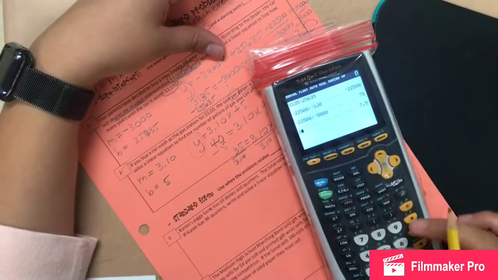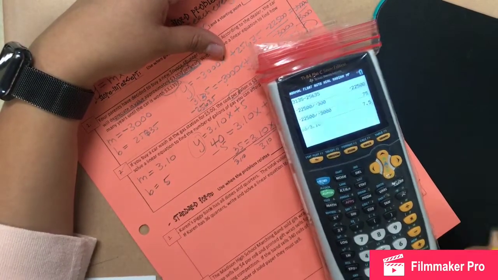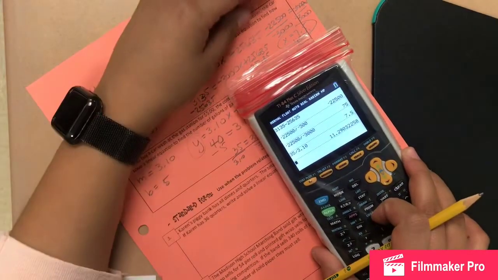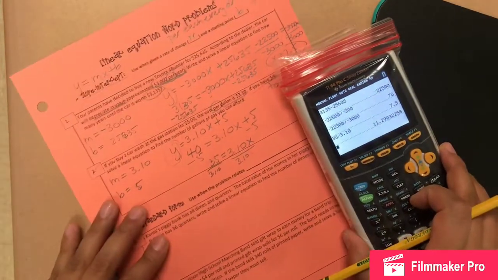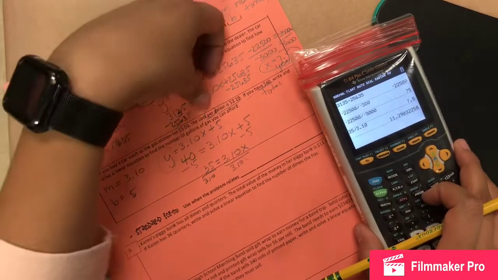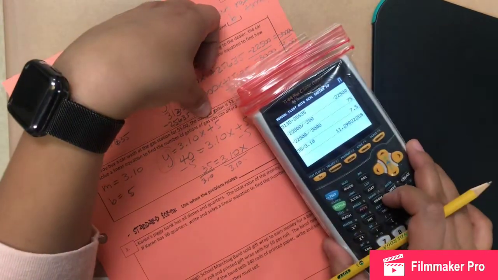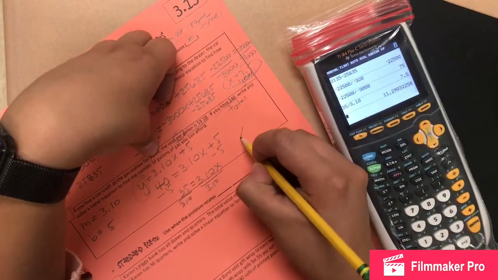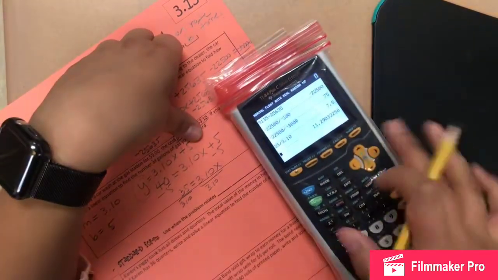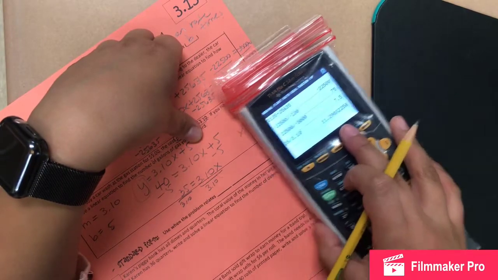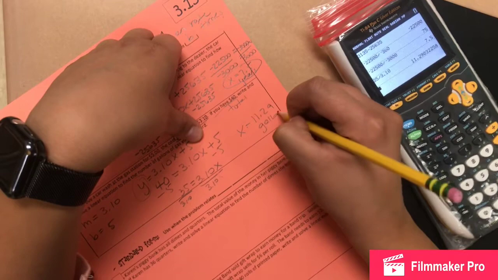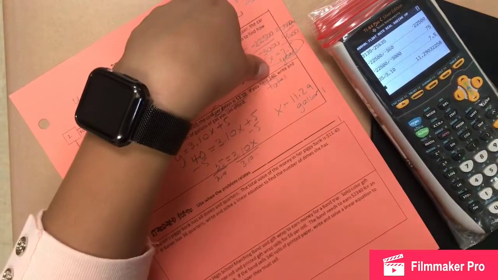So 35 divided by $3.10 is a decimal. It's going to be 11.29. Now, since we are talking about gallons of gas, I can have a decimal answer. They didn't tell me how they want me to round, so let's just go to the hundredths place. So it's 11.29 gallons of gas is how much I can afford when I have $40 to spend.